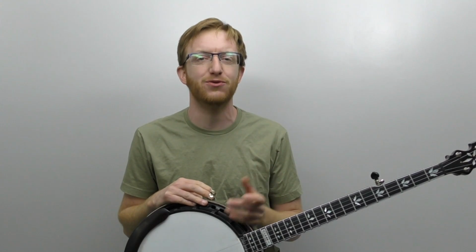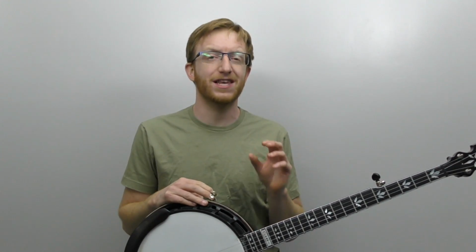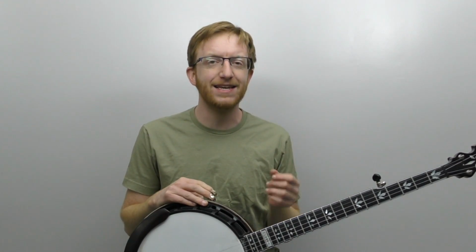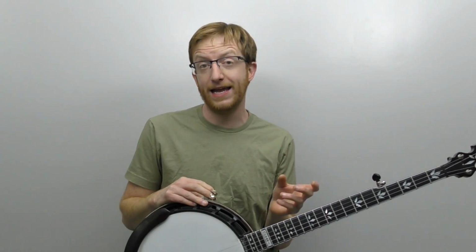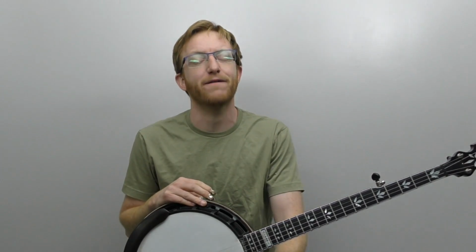I want to talk about a little easy trick you can use to essentially double the amount of licks that you know. We're just going to use a little bit of music theory to slightly modify either the ending of the lick or the beginning, and then we can use that lick in a new situation. So that's what we're going to talk about for this lesson.